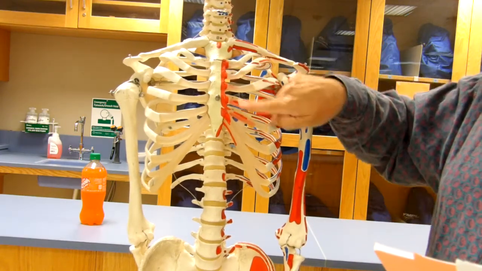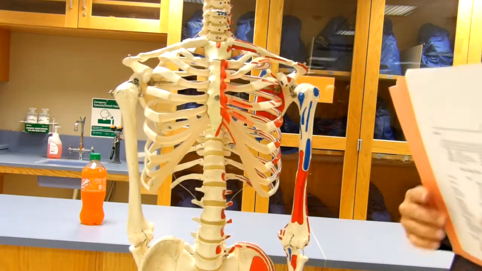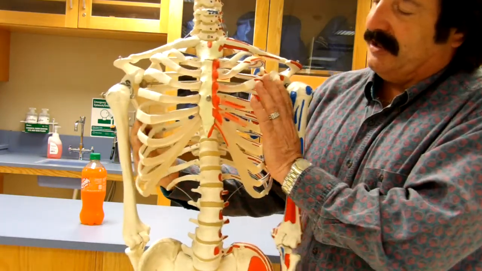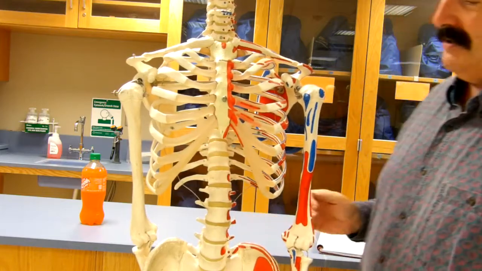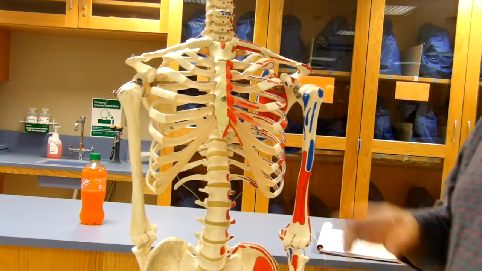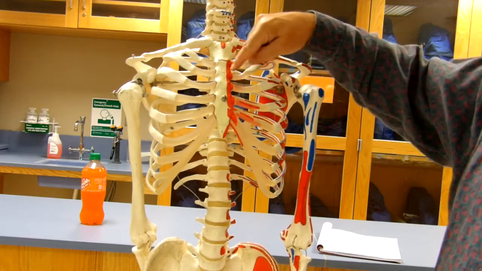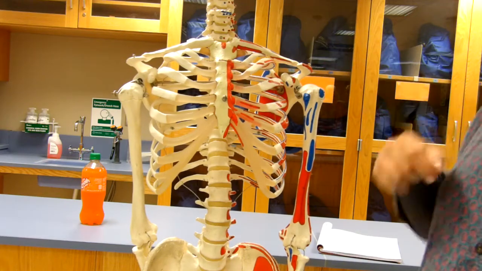And why do we have to have cartilage here? Well, it's important because the ribs need to be able to expand and compress without breaking any bones. And this costal cartilage, the reason they call it costal cartilage is because it's on the coast of your sternum.